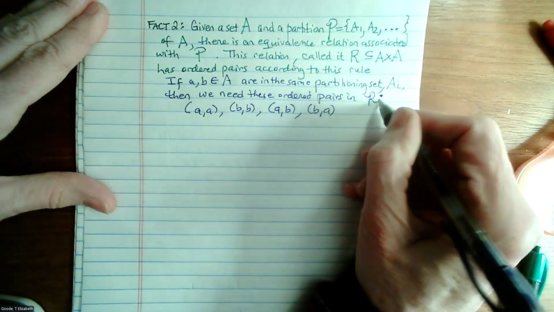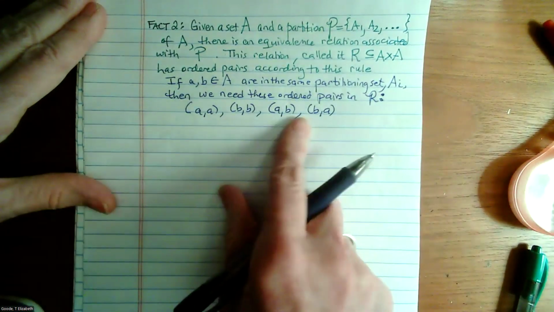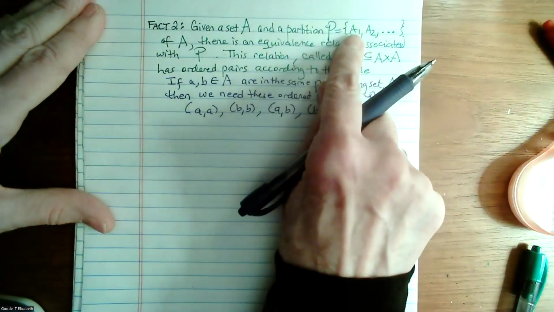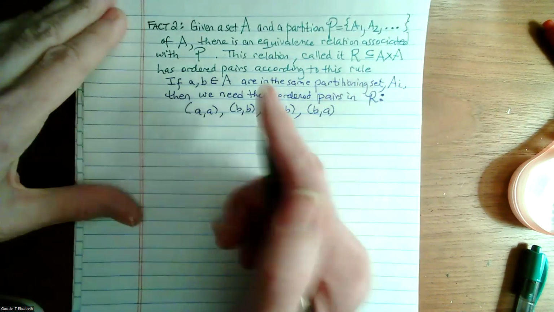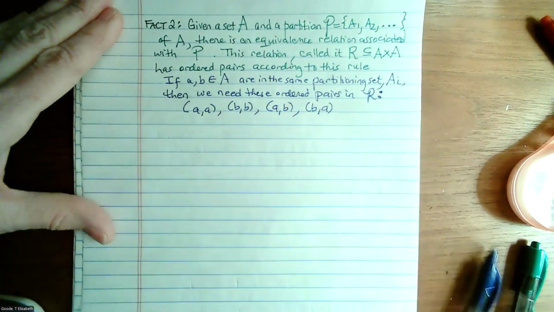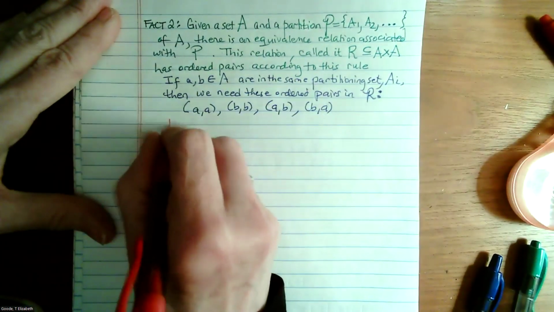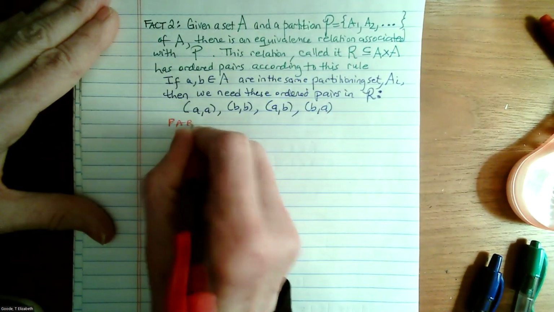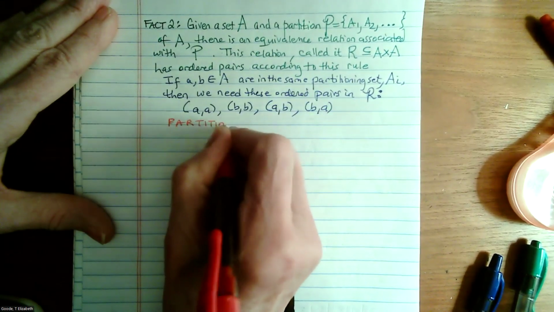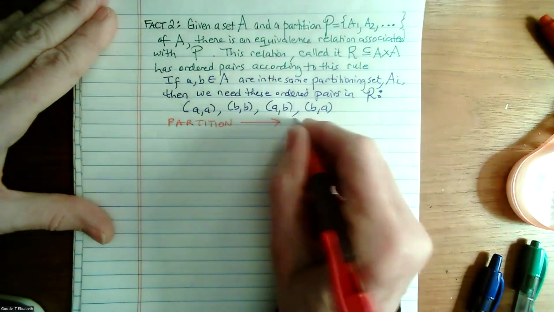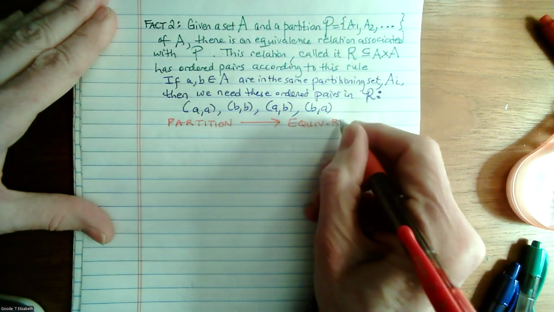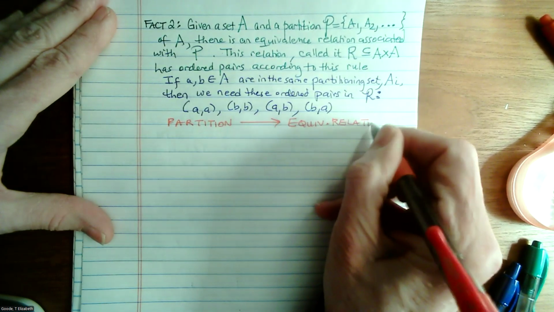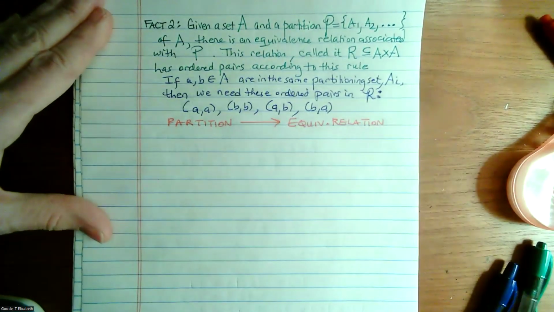We need all of these to be added because if they're in the same subset together, they're related to themselves and they're related to each other. So this is the way that we play the game where we're given a partition and our job is to build the equivalence relation that's associated with that partition. So let's play the game in that direction. Okay? Any questions before we start?